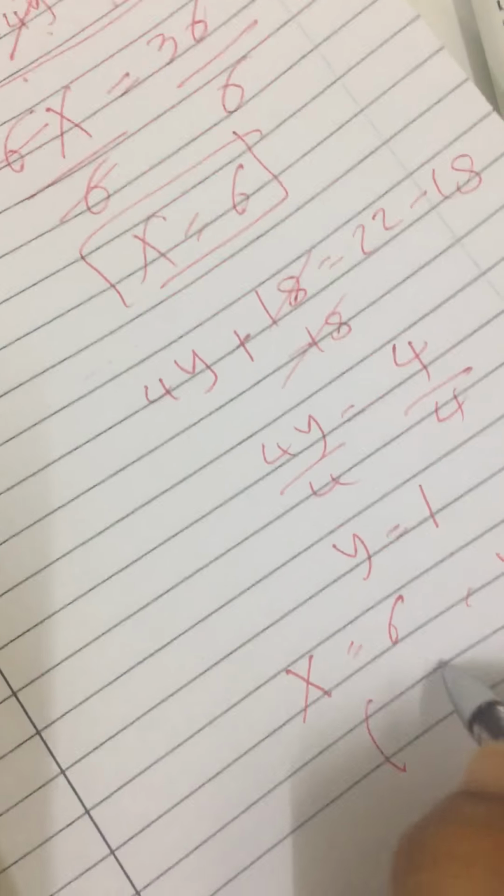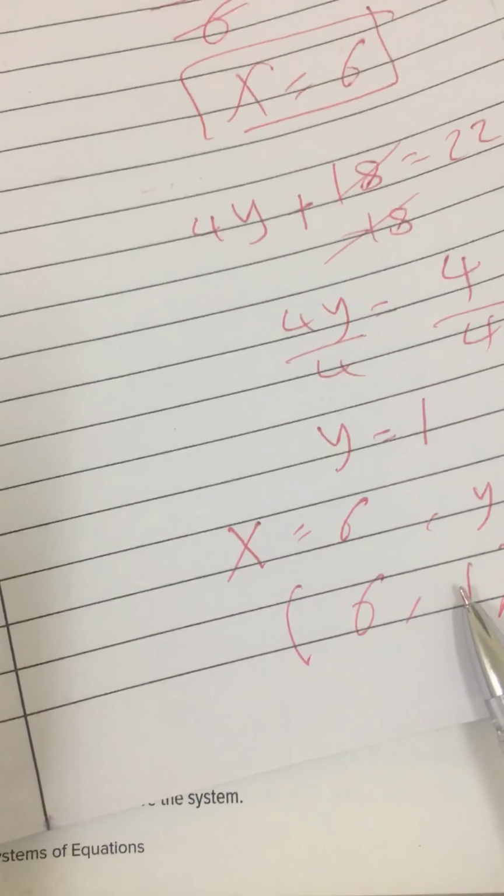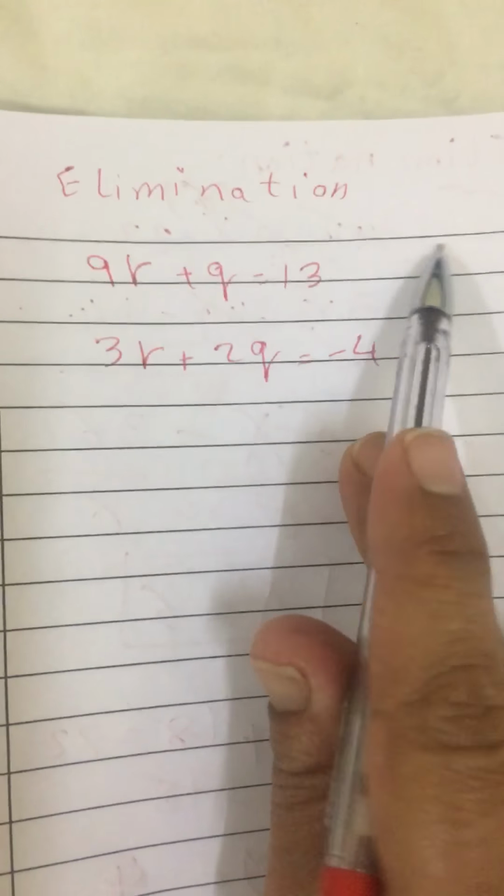I can write x first, 6 and 1. By graph also, it will be 6 and 1. When you graph, by graph it will be 6 and 1.